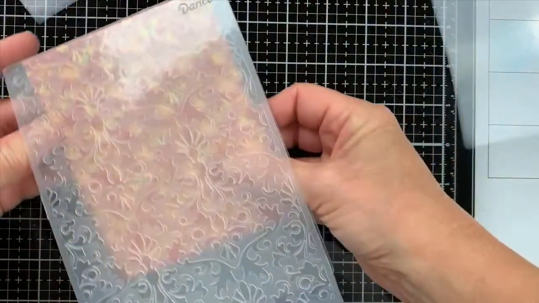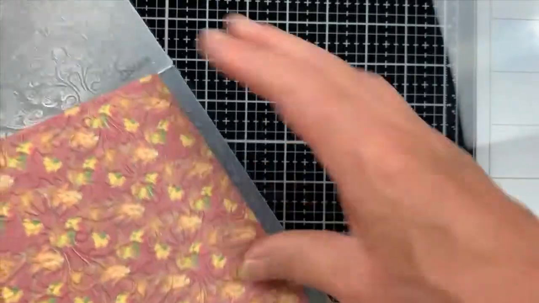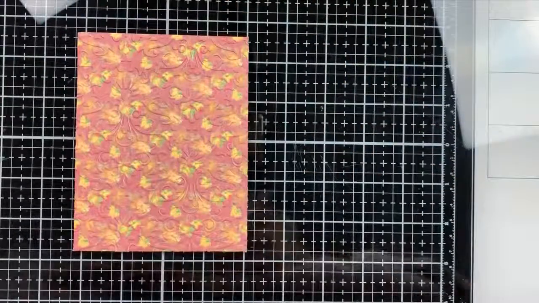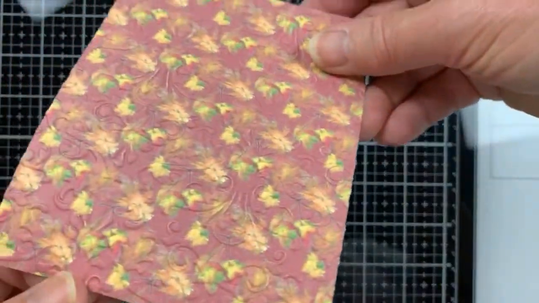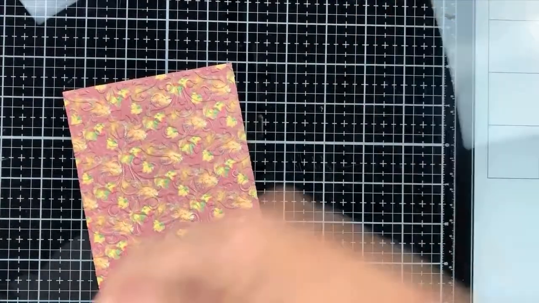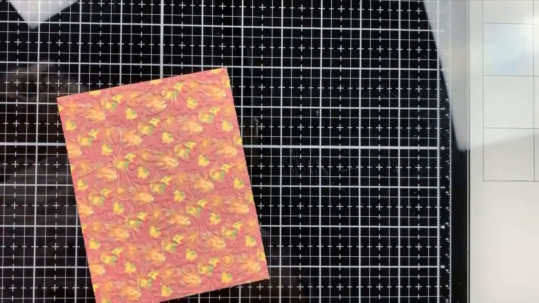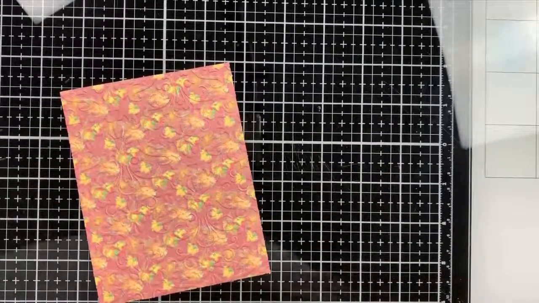So we have this right here embossed. This is going to be a double embossing technique, dry and heat embossing. So now if you can see, it's got that texture, and that's sweet by itself. It's really cute.